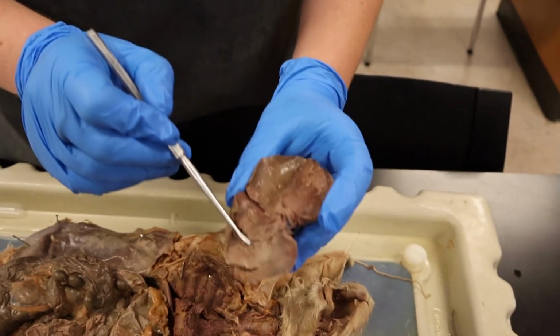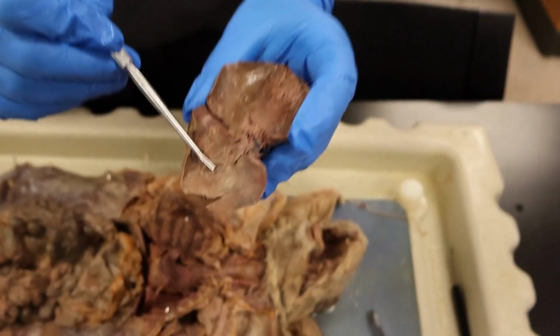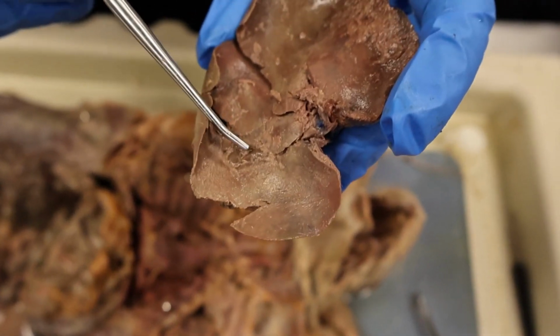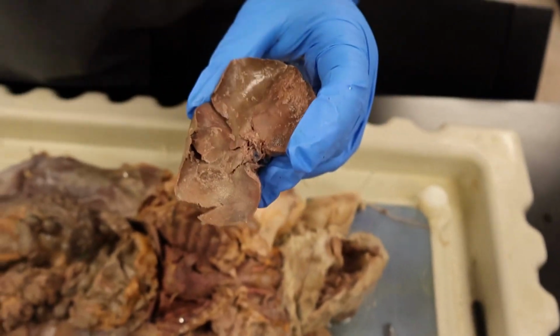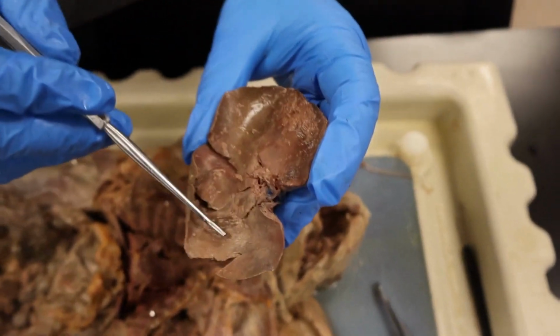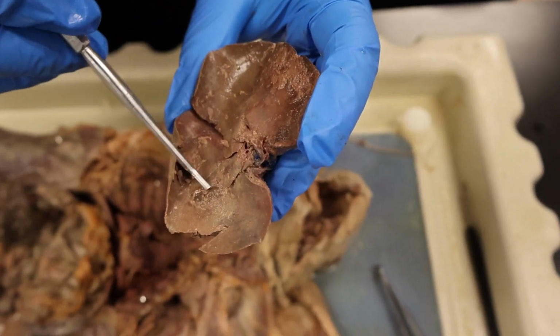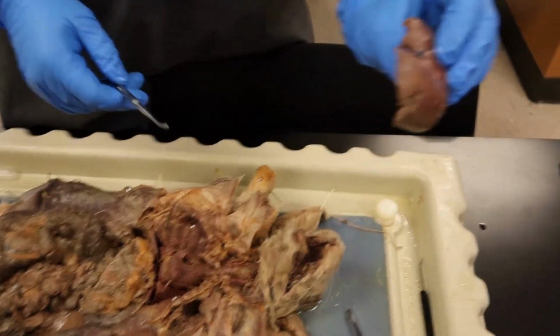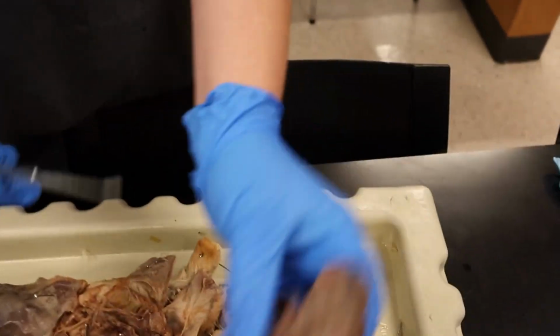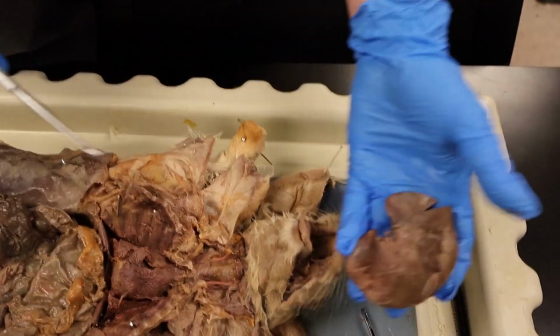Alrighty, so this darker, squishier part is going to be the gallbladder. It makes some bile and helps break down that food. It's on the back side of the liver, on the very bottom, still being the digestive system.